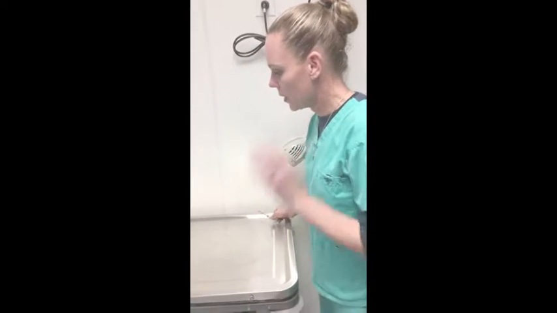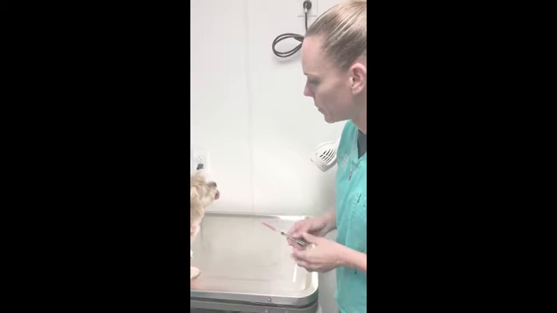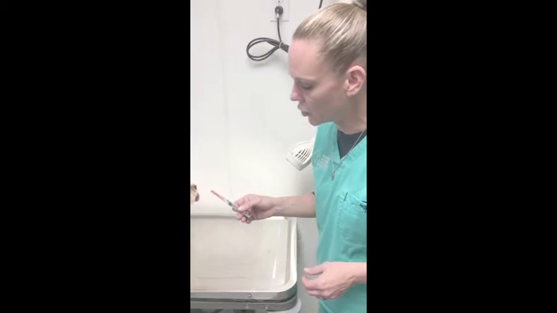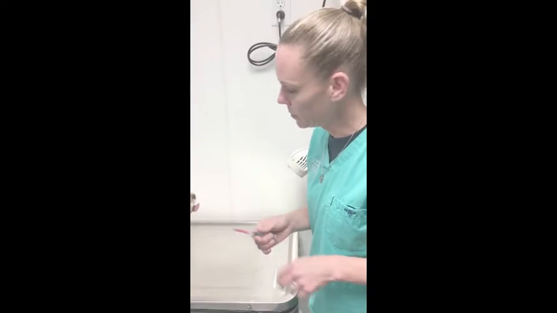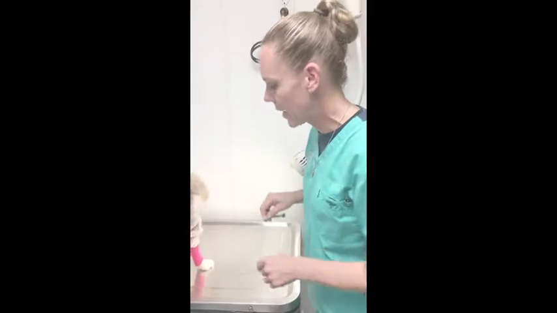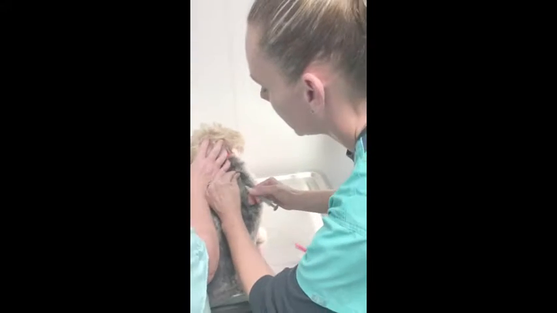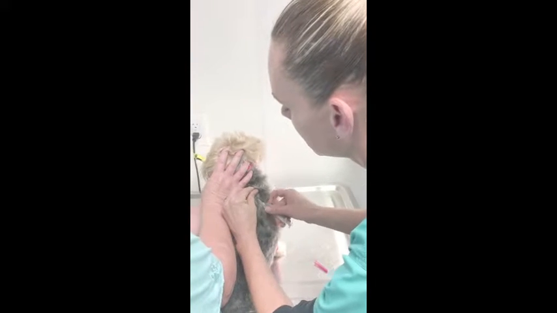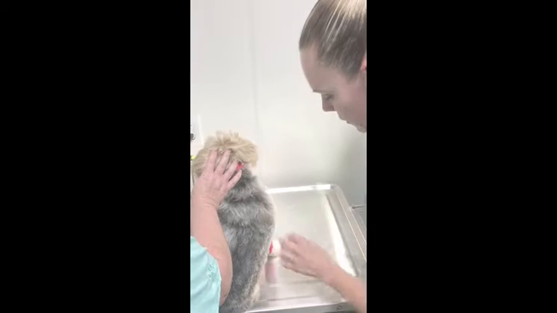Okay, so doing induction of anesthesia for this dog here. The first drug that we're going to use is atropine. This drug is a subcutaneous injection, and it is used to keep the heart rate from slowing down while under anesthesia. So we're going to give our atropine subcutaneously. That's our first step.